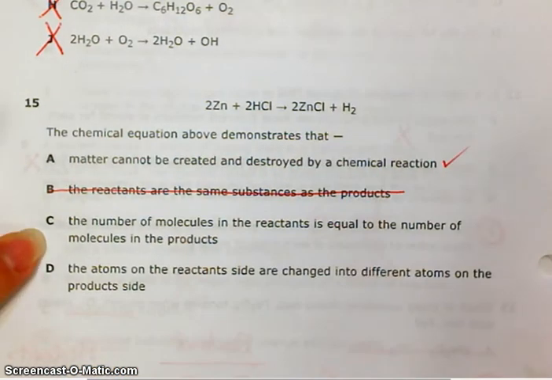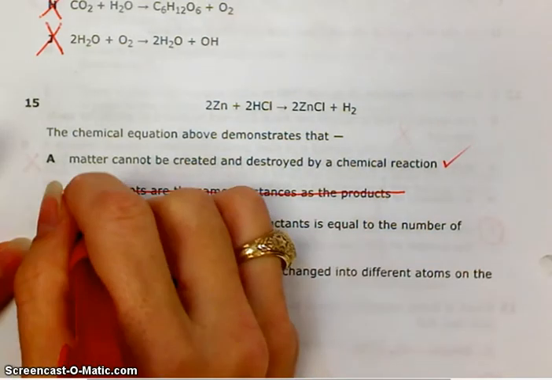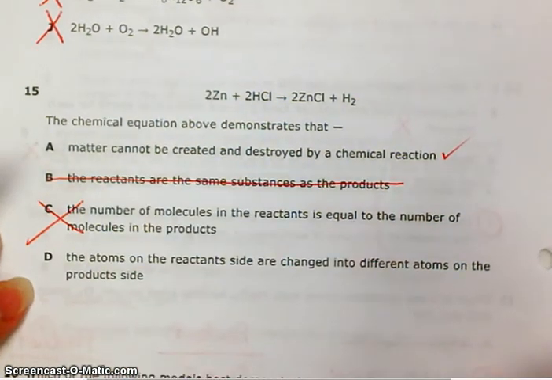The number of molecules in the reactant doesn't have to be equal to the number of molecules in the product. The total number of atoms and the total different types of elements have to be the same. So C is not correct.